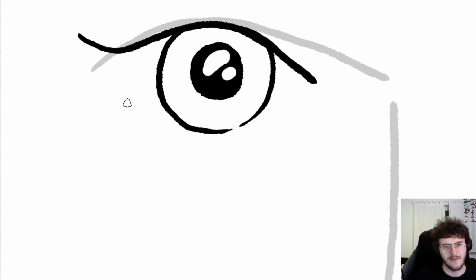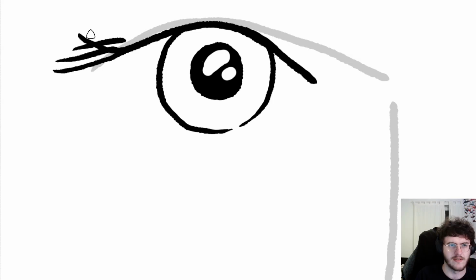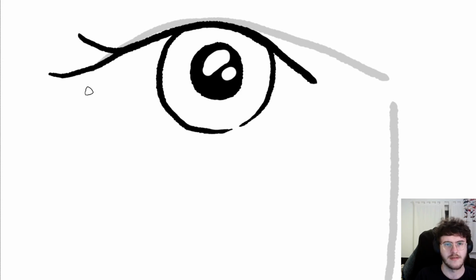Now for the lower part of the eye, I don't even know if I want to keep the entire eye or if I just want to basically... I guess this is a little bit too short. I would want to maybe do it like this. Obviously, other order. Yeah, this looks all right.